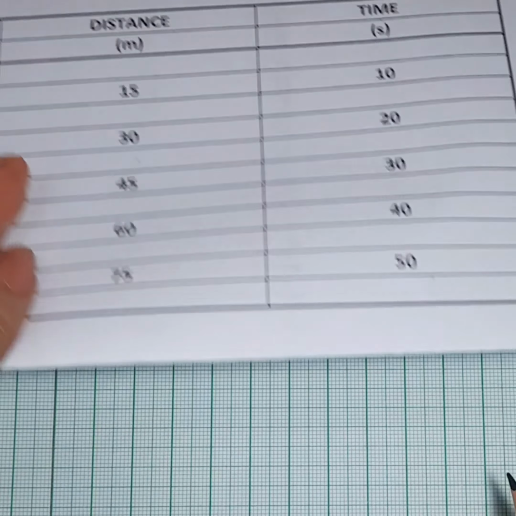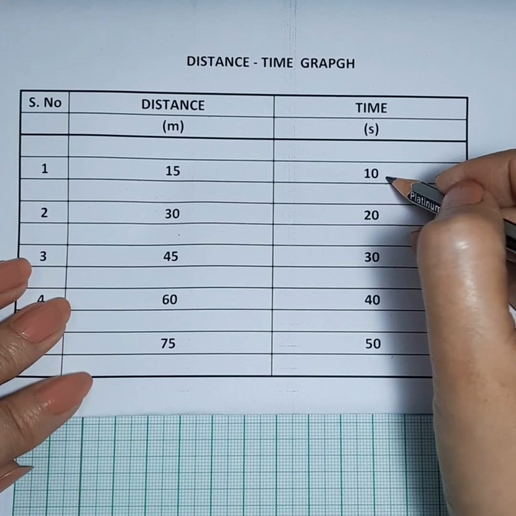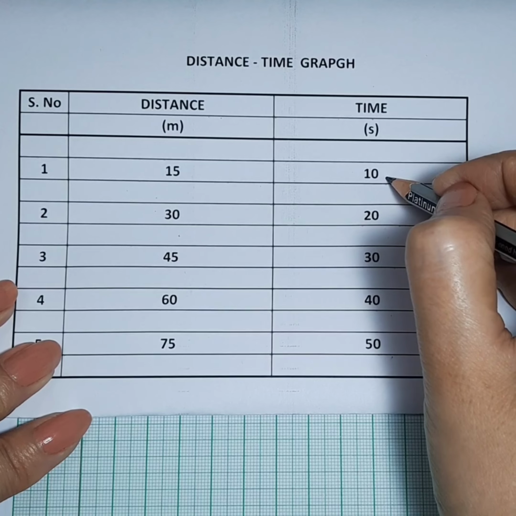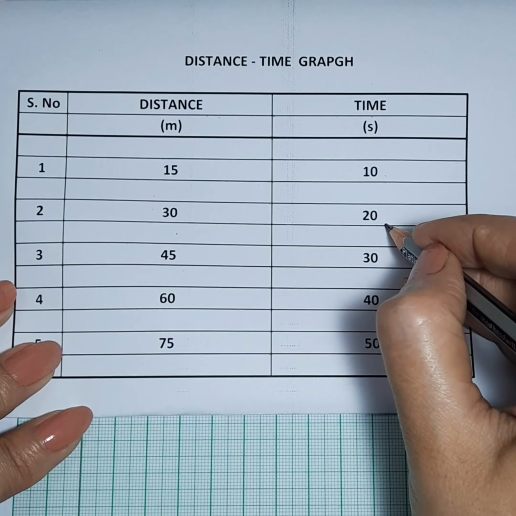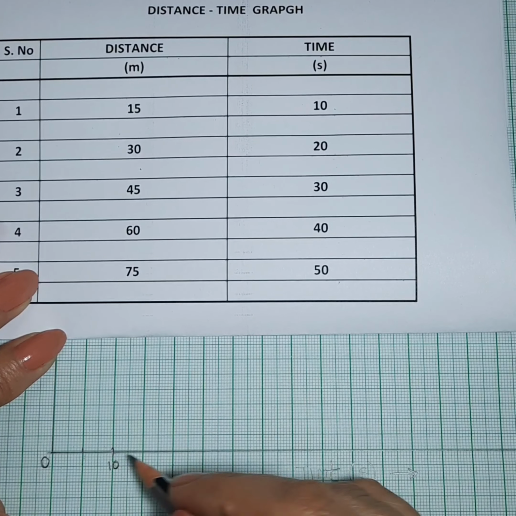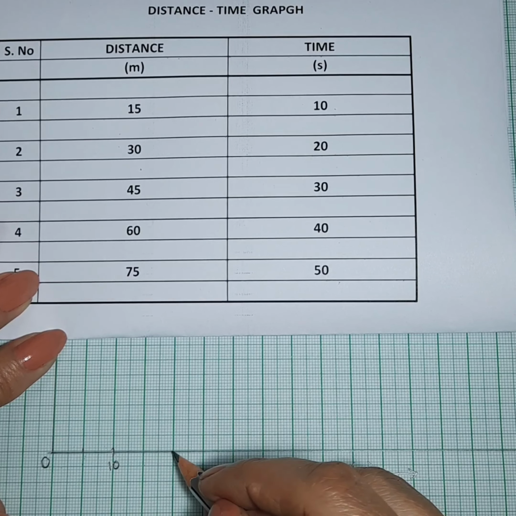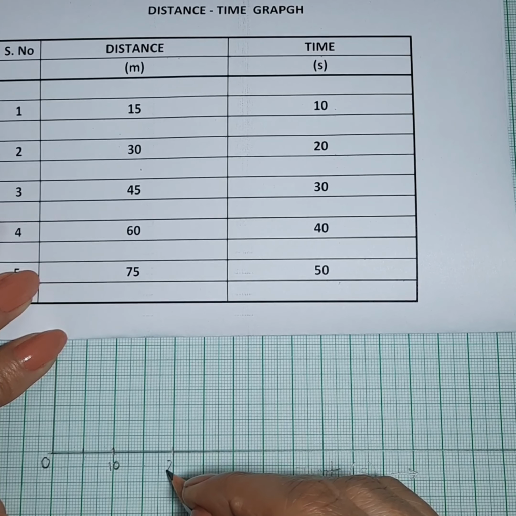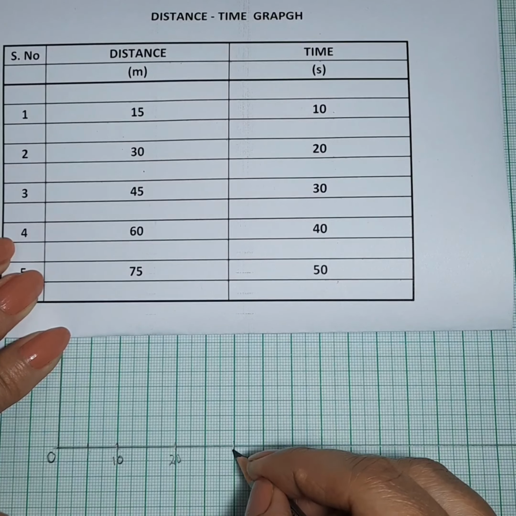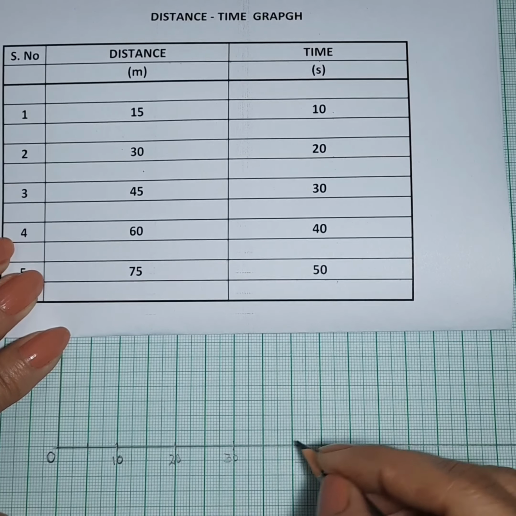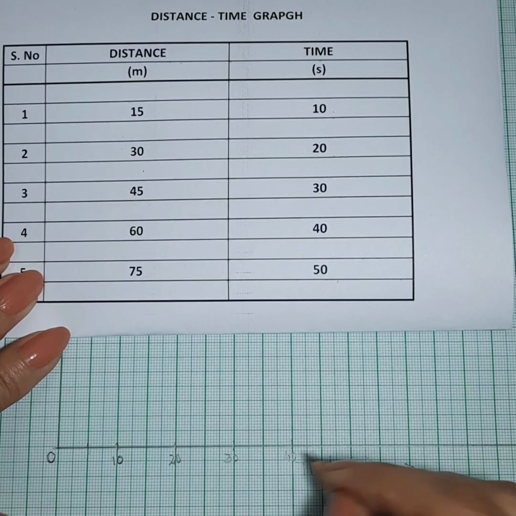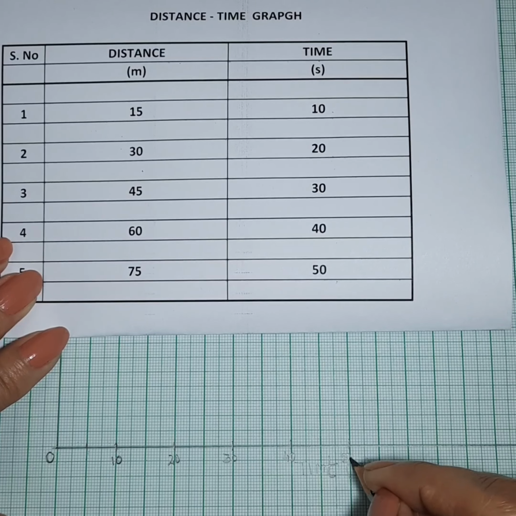Let us see the values again. The first reading is at 10. Then the second value of time is 20. So if this is 10, this will be 15 and this will be 20. Now similarly, we will write the values 30, 40 and 50.